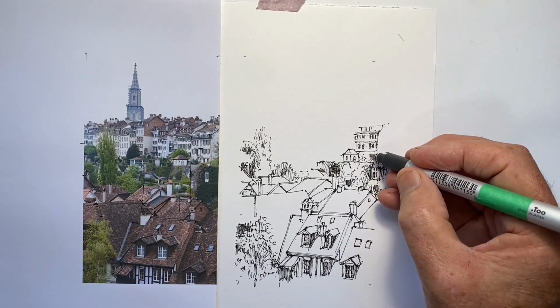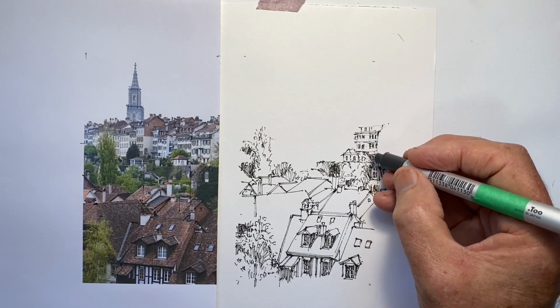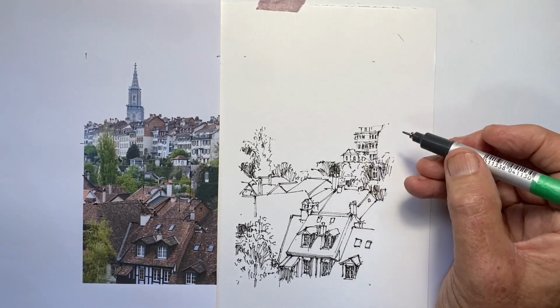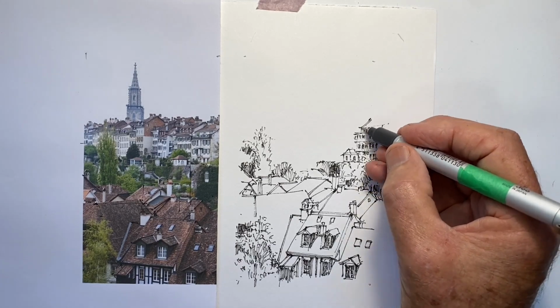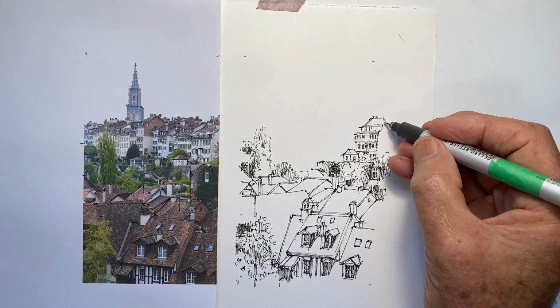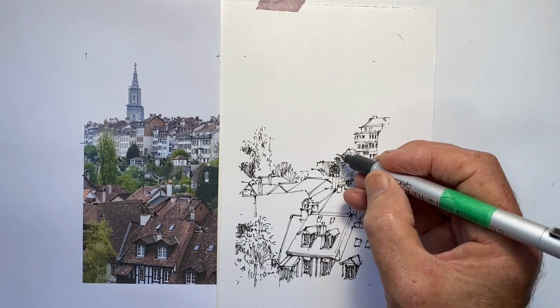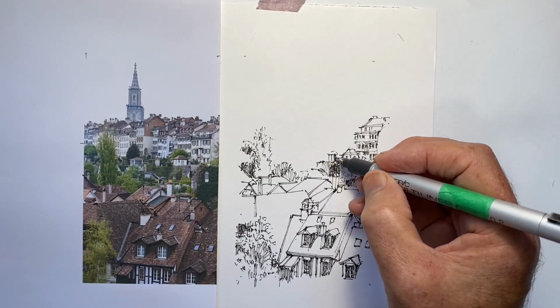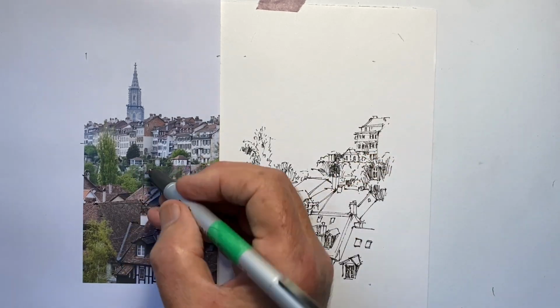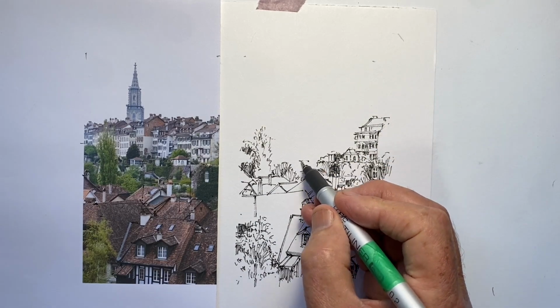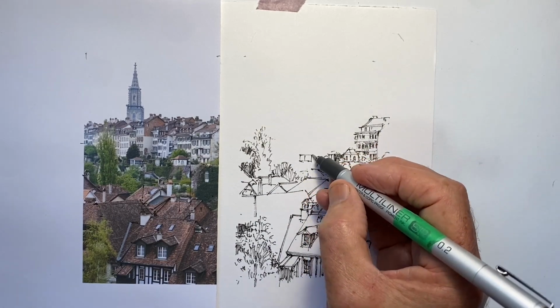The next point, angles are really important, whatever angles we have. And so with these first buildings that we draw, the angles of the roof lines, whether it's the top line of the roof or whether it's the sides, depending what angle we're looking at the building from. But we need to pay real attention when we establish the angles. That's really important.